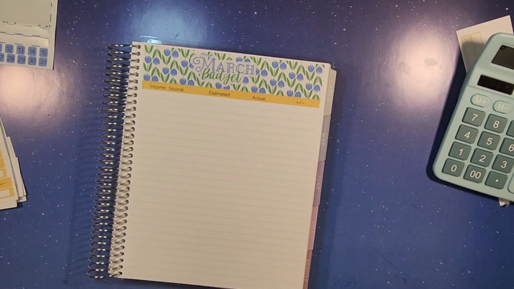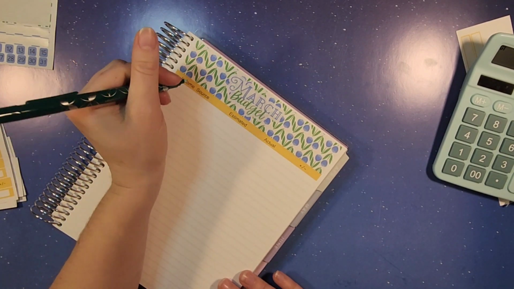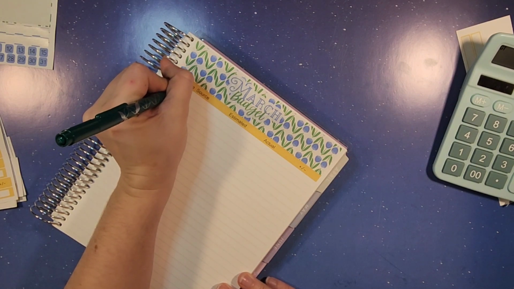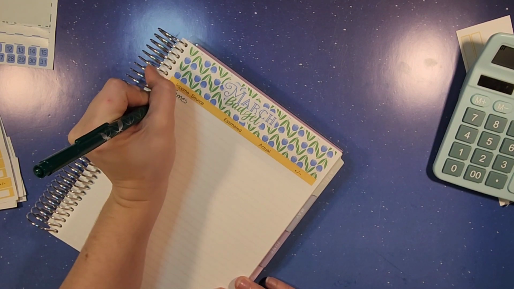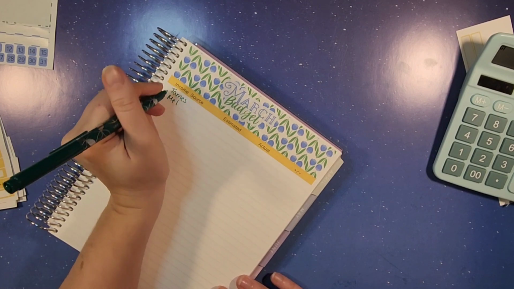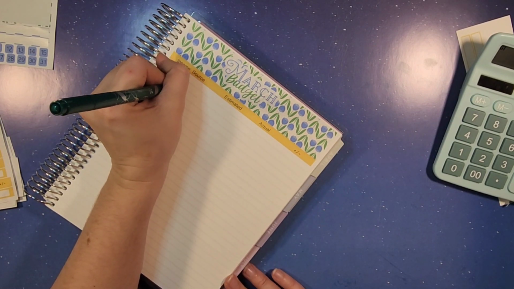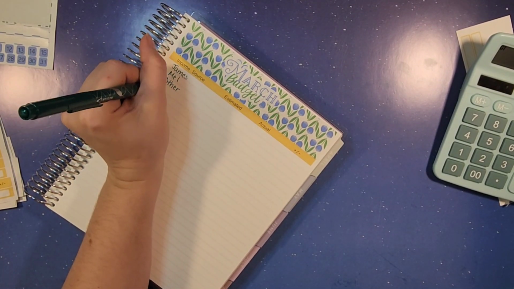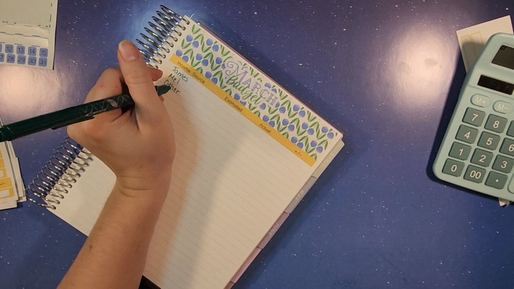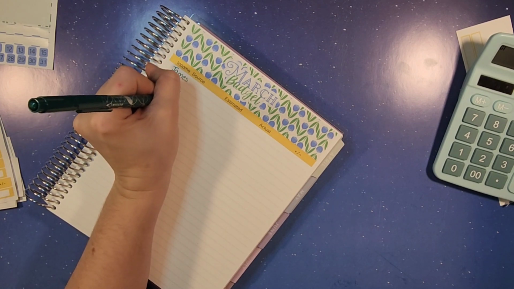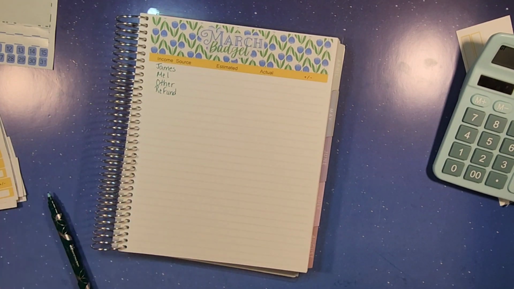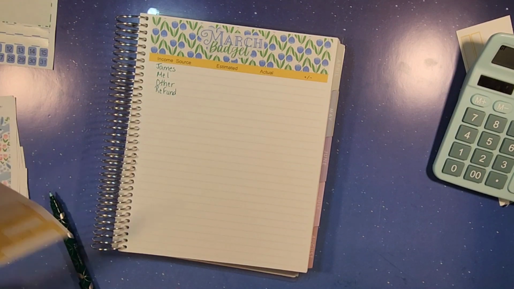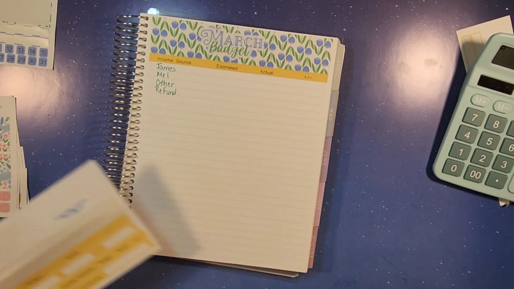All right, for sources of income for the budget itself for this month, we have 4 that we're putting down. So we first have James, his income. Then we have myself. And then other, which are 3 normal that we put in every time. But we also have our refund. That'll be coming in. So take our total strip and lay it down.